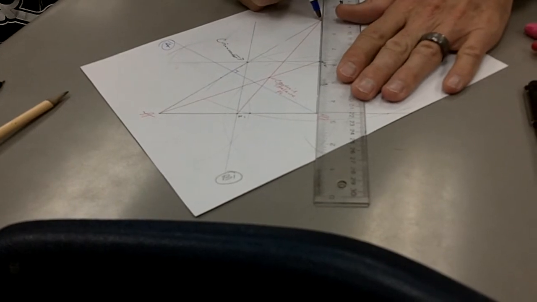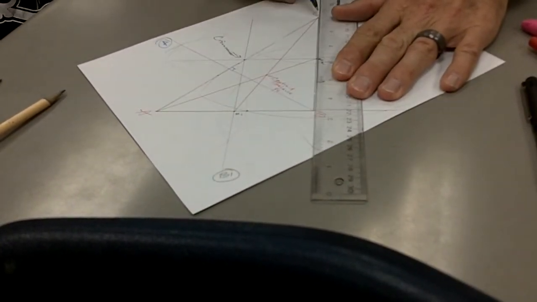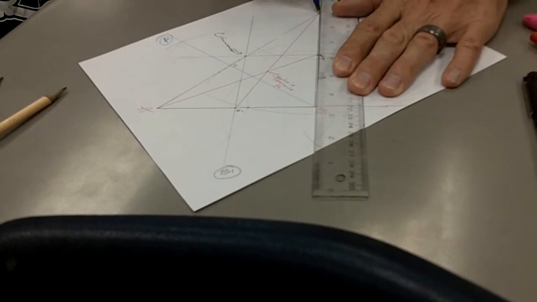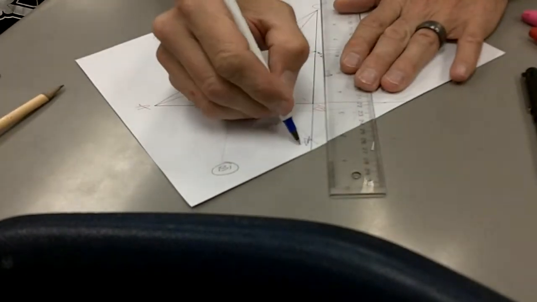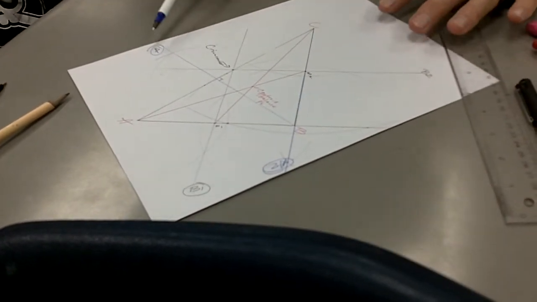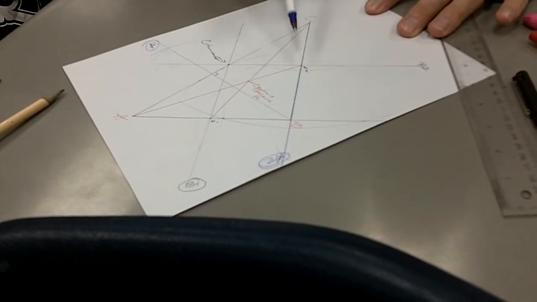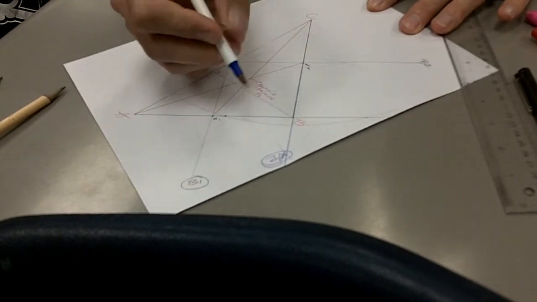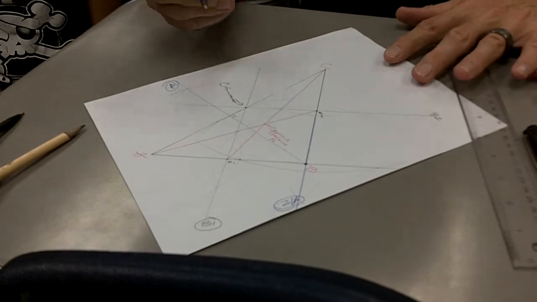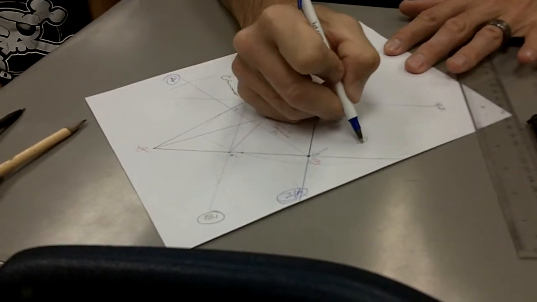And whoa, lo and behold, it's actually equal. It goes right along the side. That's because this is a right angle right here. Just got lucky there. There's A2. So where do these meet? A1 meets A2 right here, so it happens to be right on a vertex. That's very uncommon. That doesn't happen very often. There's your orthocenter.